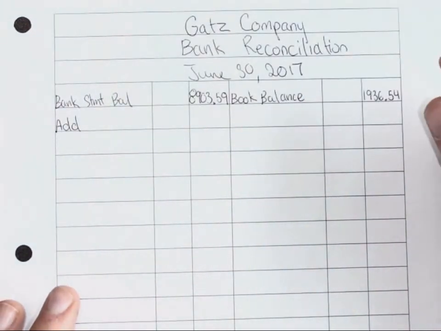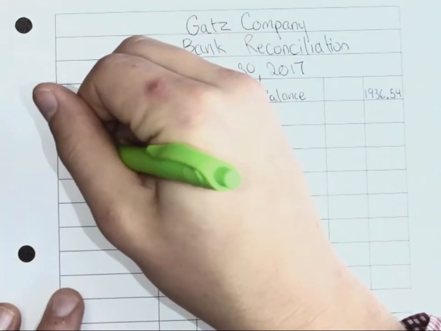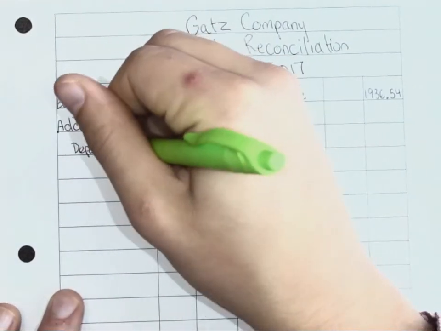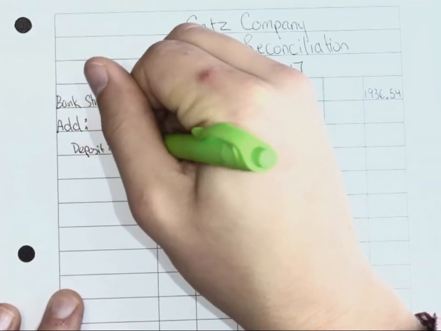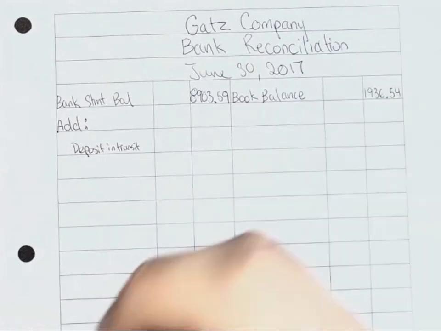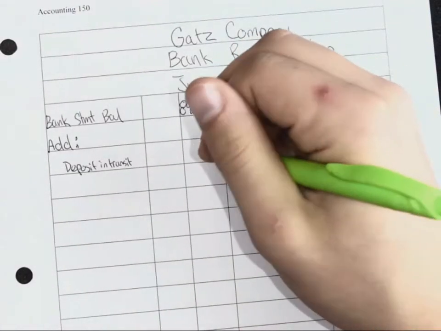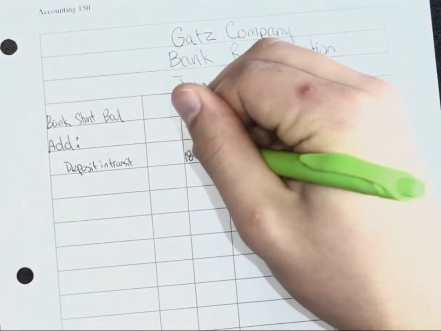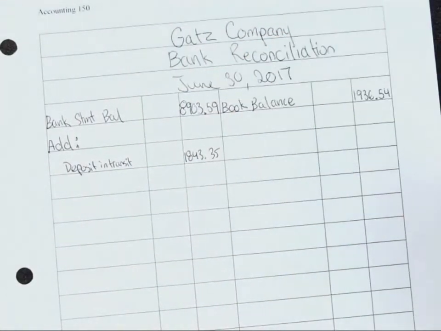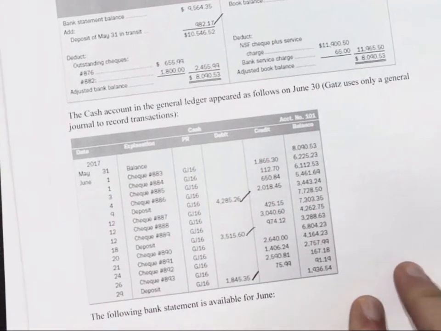When our cash deposit clears the bank, will that bring our bank balance up or down? Up, right? And that was for 1,845.35. And we can mark it down now. We've adjusted our bank balance for it.